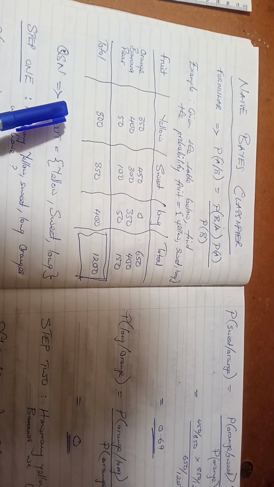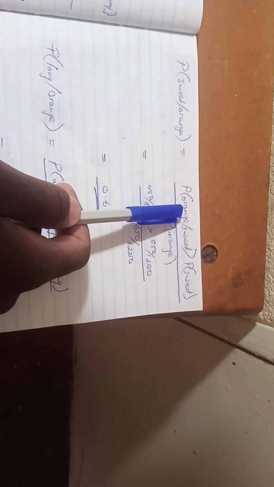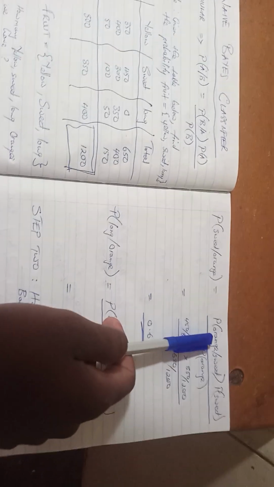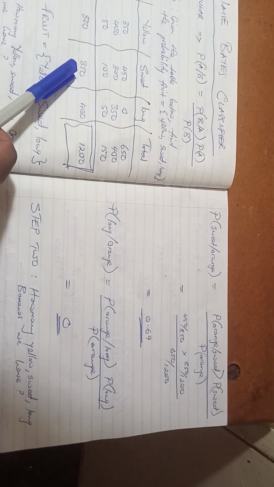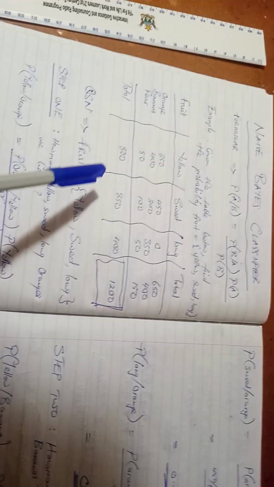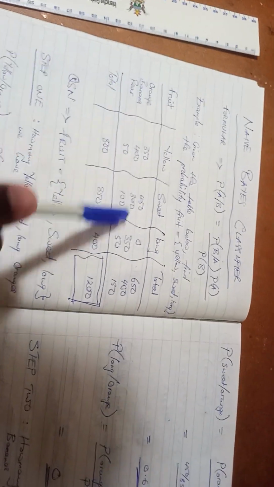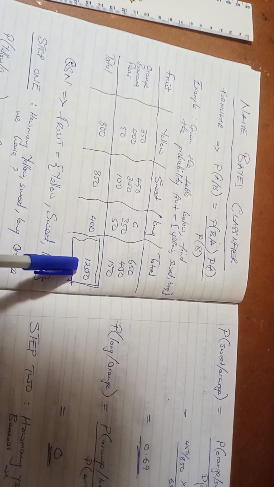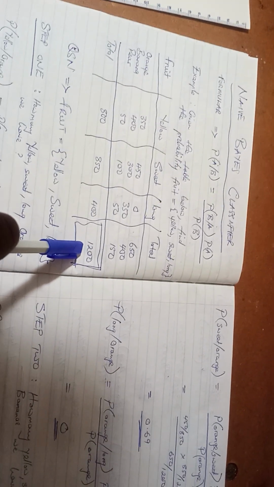The probability of sweet is here, 850 over the grand total. And the probability of orange is orange over the grand total. So the count of orange here is 650, and the grand total is 1200.